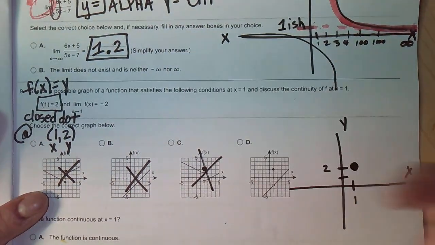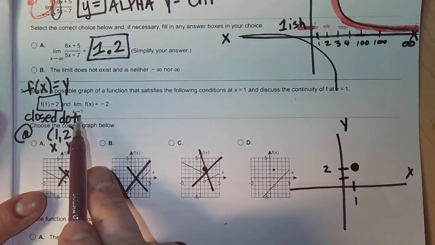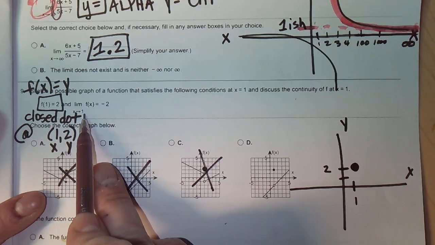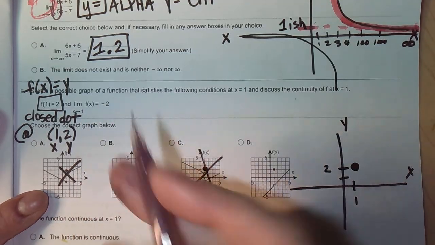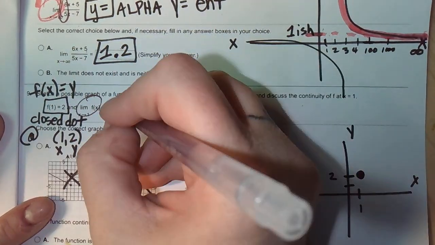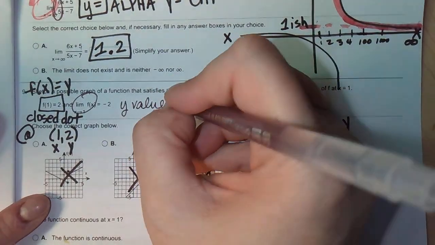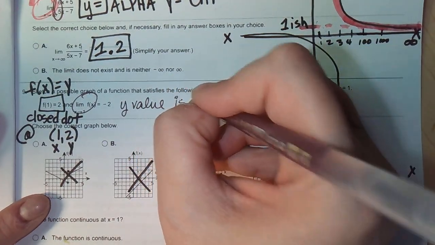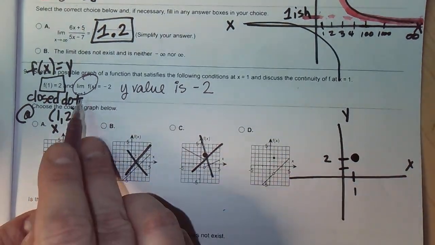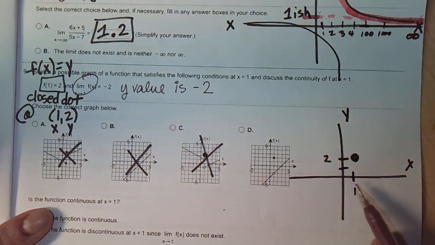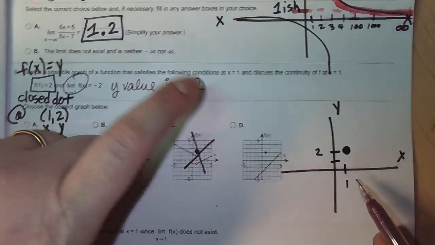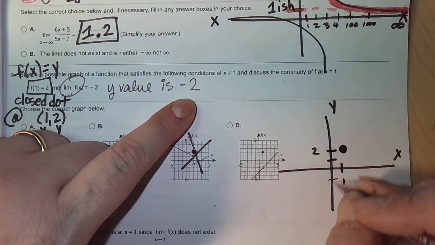Okay, and then this other one says the limit as x approaches 1 is -2. Remember, limit means the y value. So the y value is -2. Okay, so that means when x is 1, so here's when x is 1, there's another y value of -2.